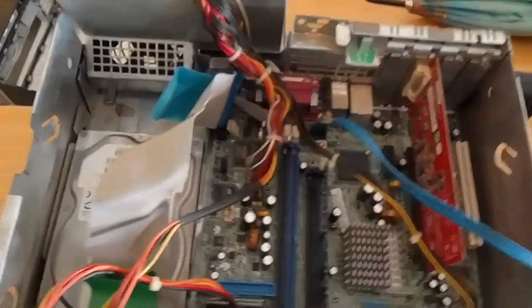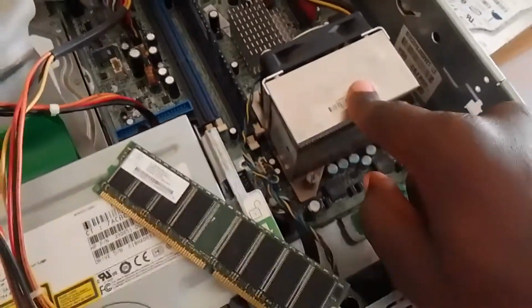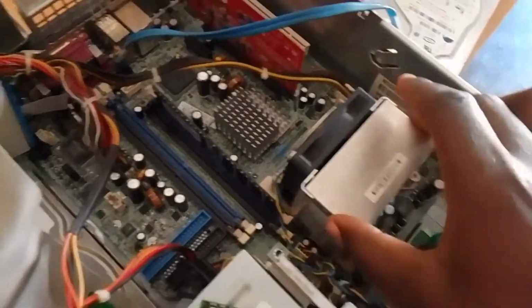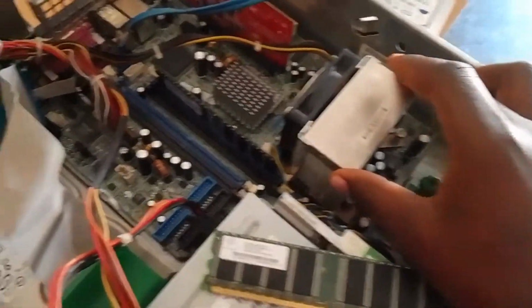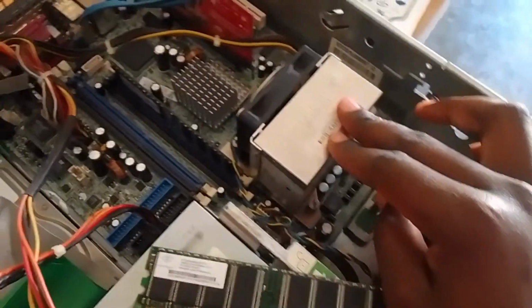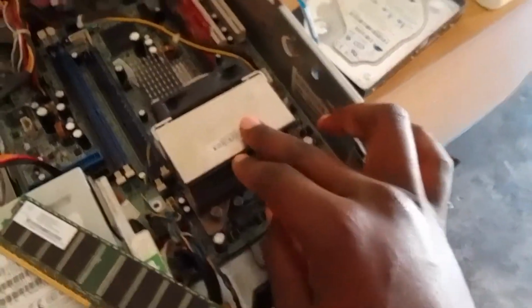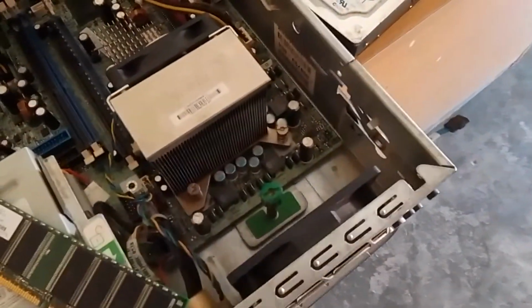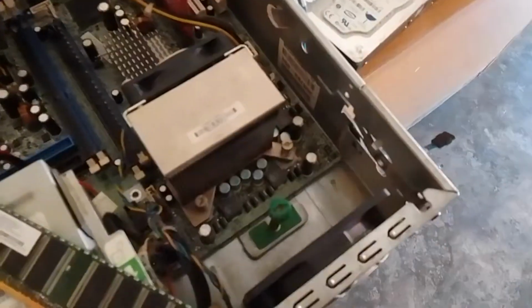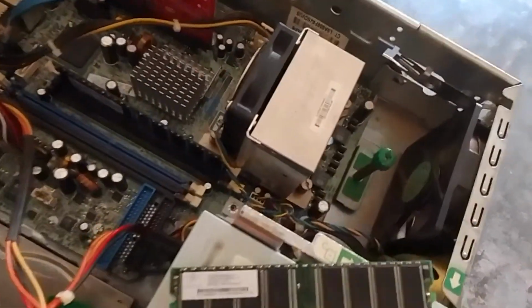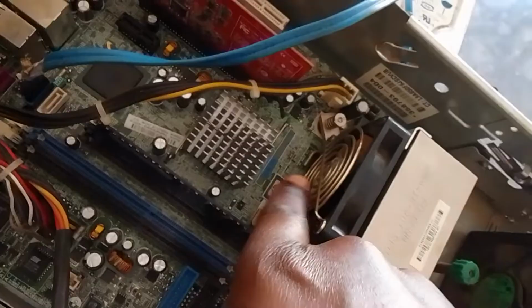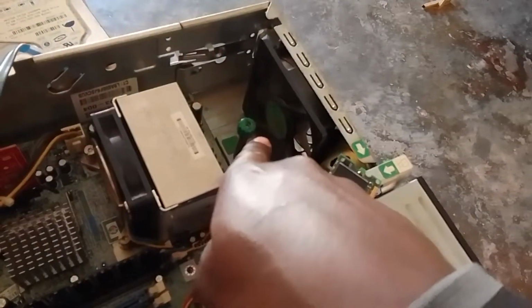Next we have the central processing unit, which is the brain of the computer. On top here we have what we call a heat sink. The heat sink is surrounded with two fans, one fan here and another fan from this section here.